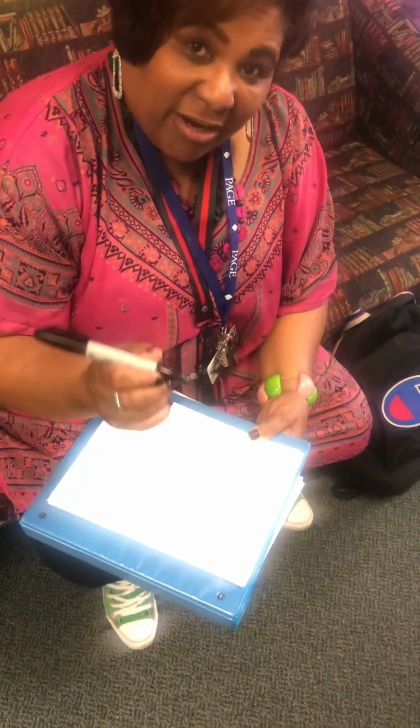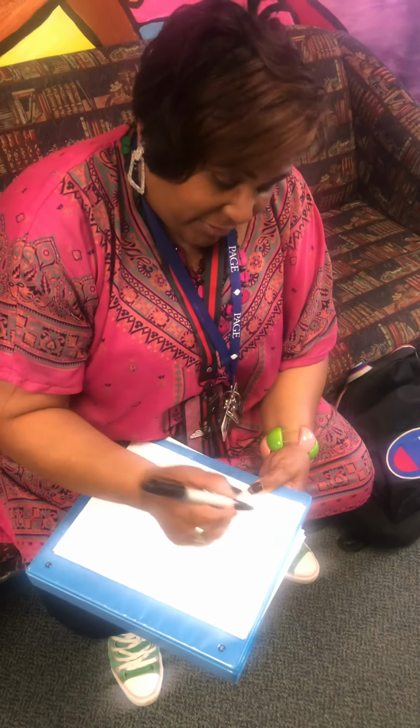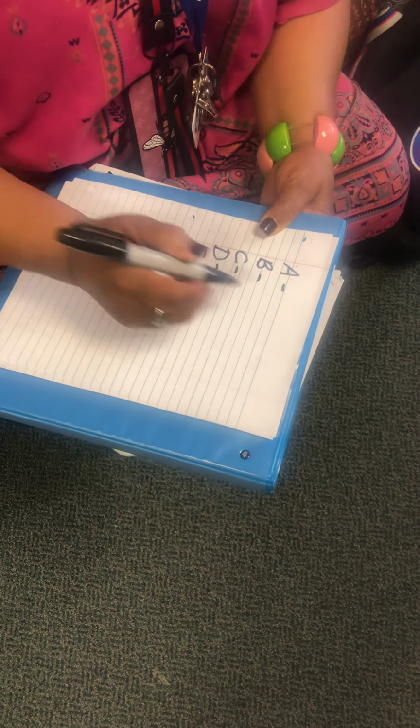Okay, so first we're gonna learn how to find the GPA. You understand? Okay, so the first thing you need to know is that A, B, C, D, F are measurements to determine your level of mastery for your scores.